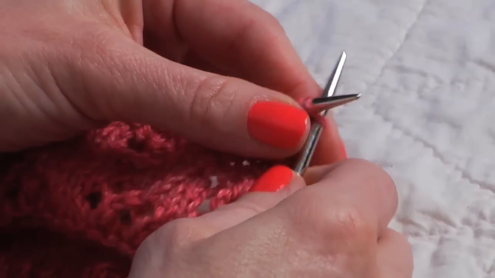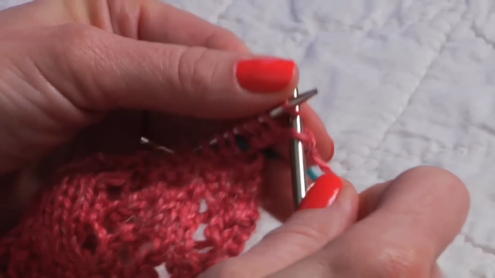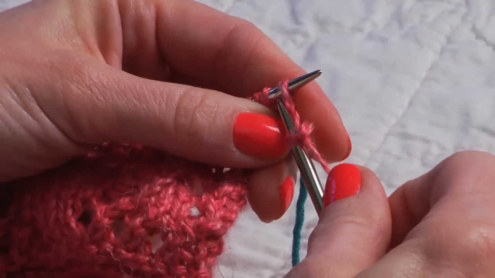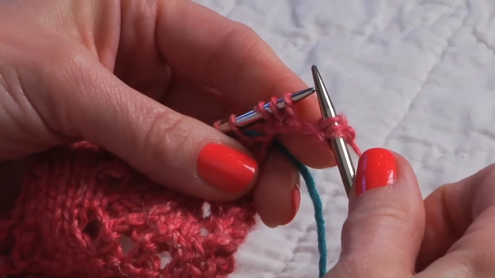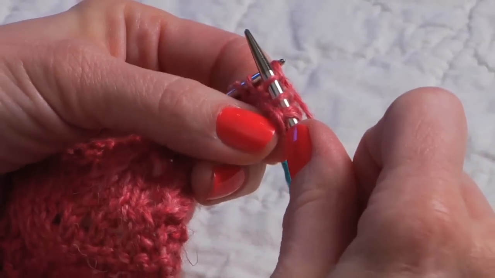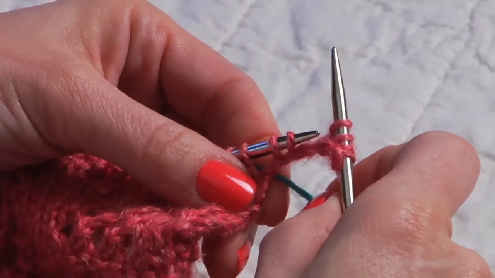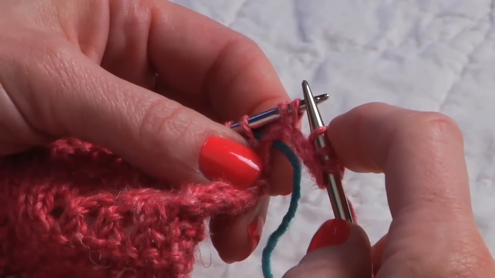So what we're going to do is knit the border stitches, and this can be in any pattern. And we are going to work our way until we get to 1 stitch before the border stitch. So I have knit 4 stitches.